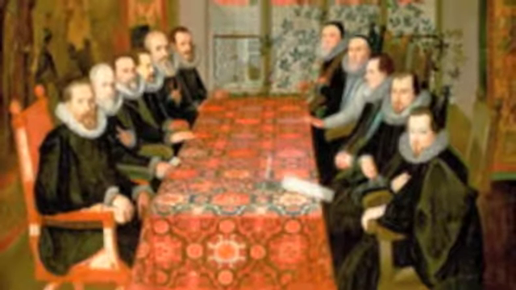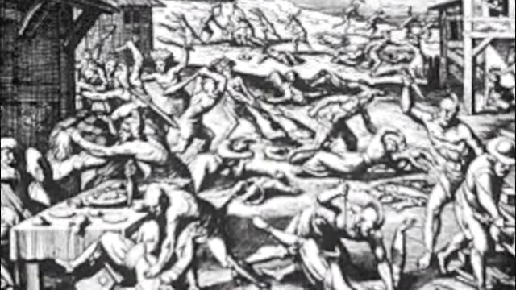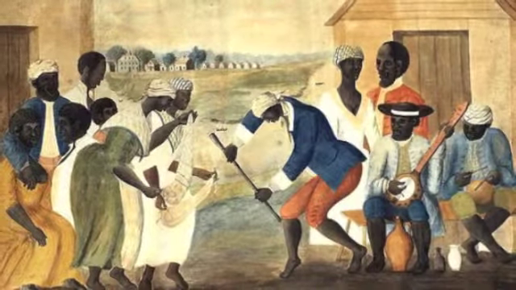In 1603, James I became King of England. In 1604, Spain and England signed a peace treaty. In 1607, Virginia colony was founded at Jamestown. In 1612, Rolfe perfects tobacco culture in Virginia. In 1614, the First Anglo-Powhatan War ends. In 1619, the first Africans arrived in Jamestown.